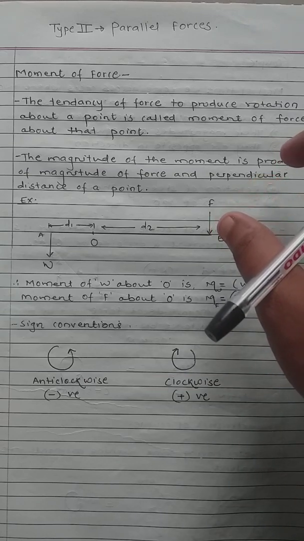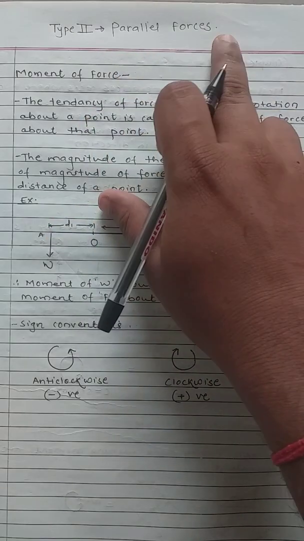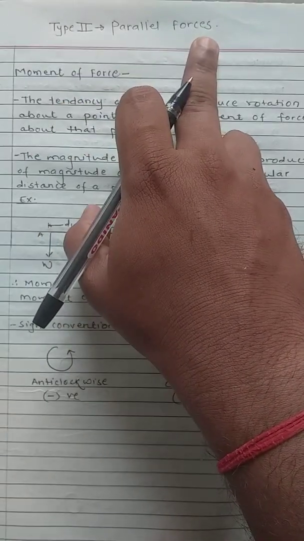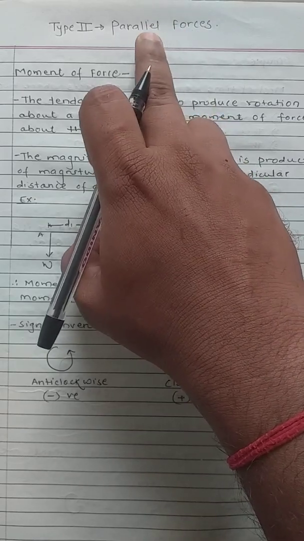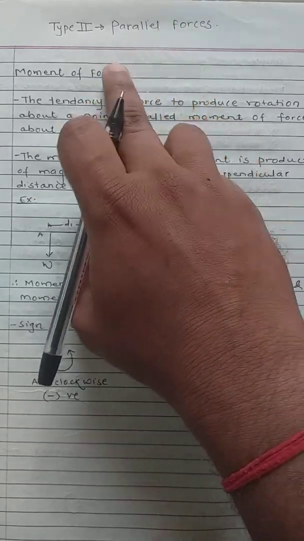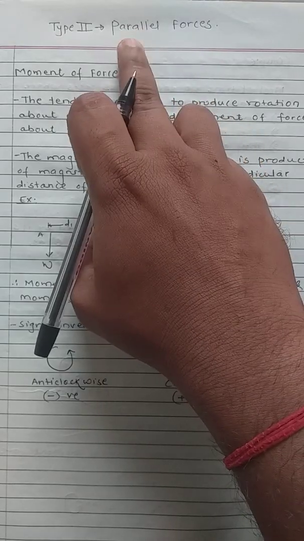Now the type number two comes, the problems on the parallel force system. Type number two, parallel forces. Now as the word indicates, parallel forces means all the forces are exactly parallel to each other. They never meet at one particular point. Hence it is termed as parallel forces.